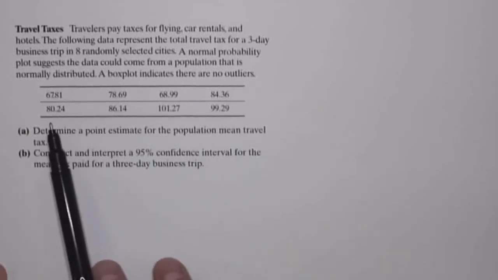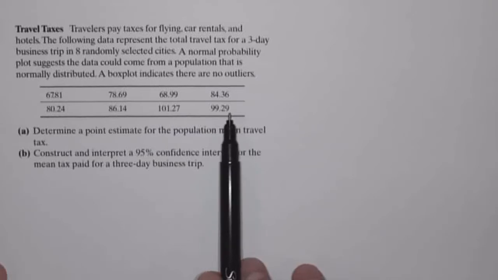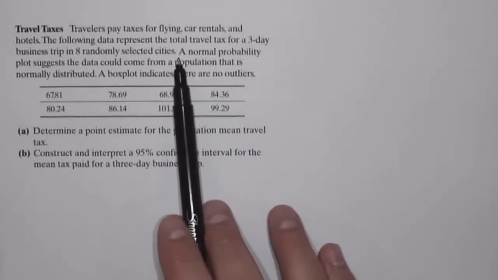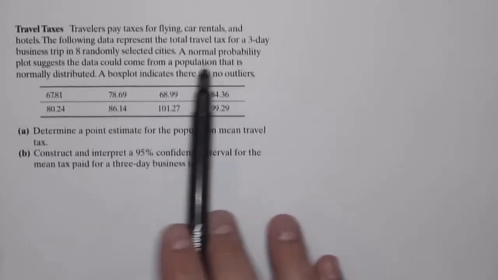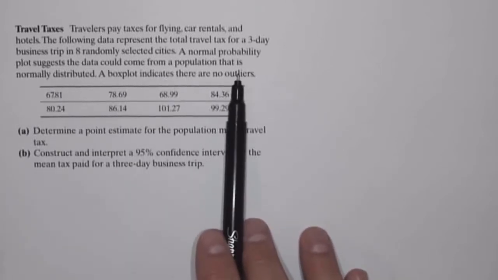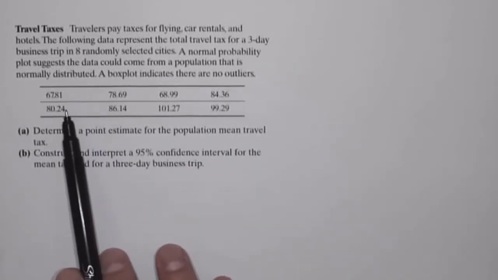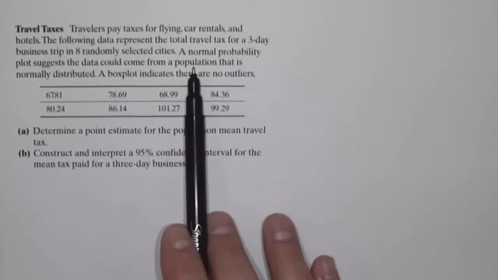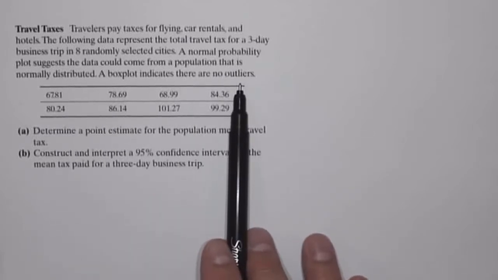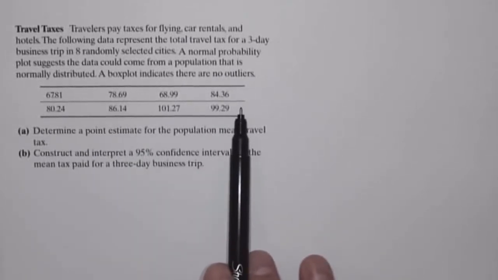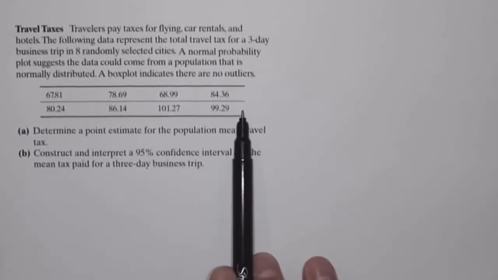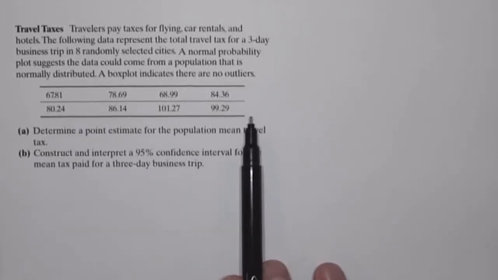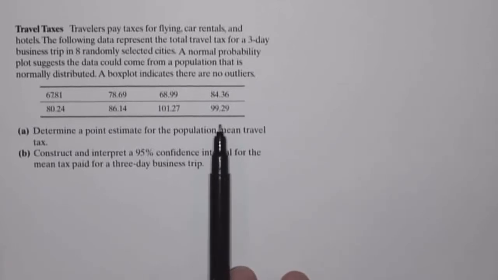That doesn't meet the third condition of having a large sample. So we have to know that the data come from a population that's normally distributed. And so the problem statement tells us that a normal probability plot suggests that data came from a population that's normally distributed. We also have to worry about outliers, and so the problem statement tells us there are no outliers. If we weren't told those 2 statements in the last 2 sentences, then we would have to construct a probability plot to verify that these data come from a normal distribution, and we would have to construct a box plot to verify that there weren't any outliers. In this case, we were told, so we don't have to do that work.